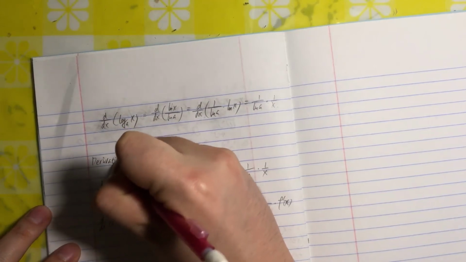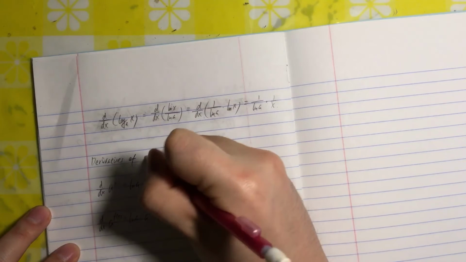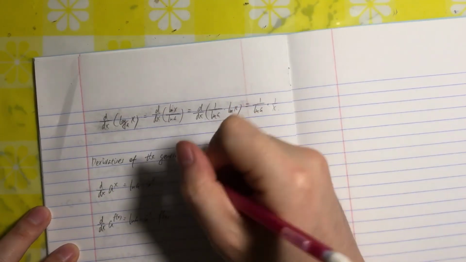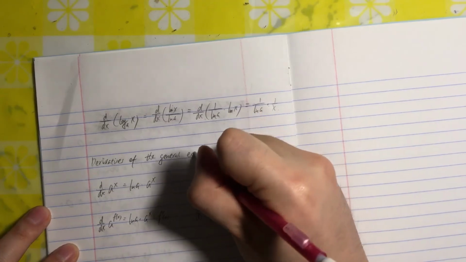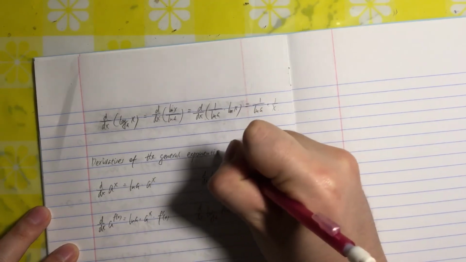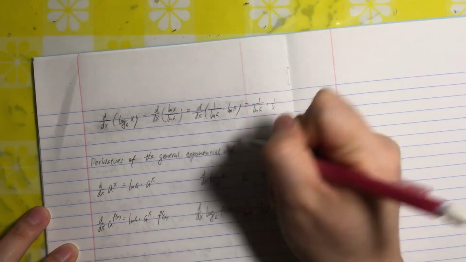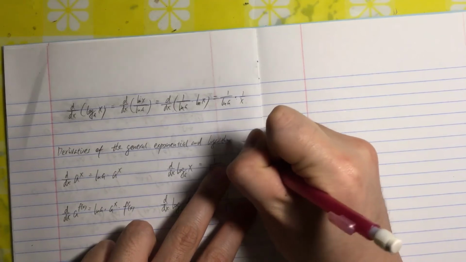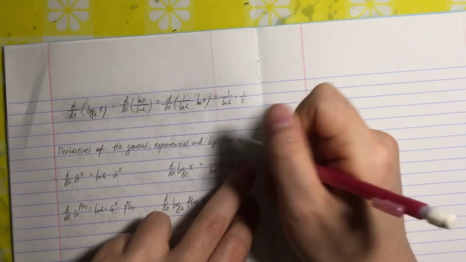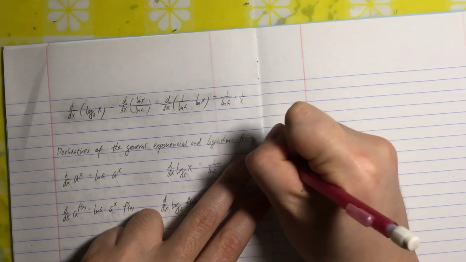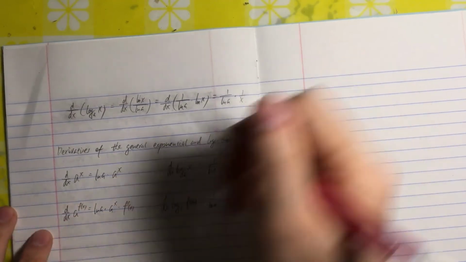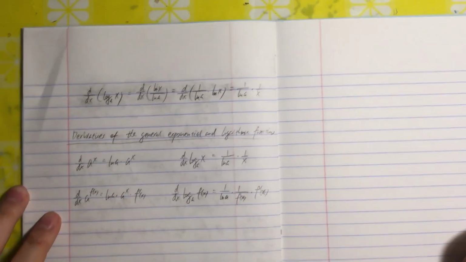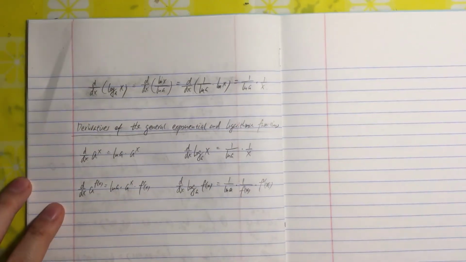Those are the derivatives of the general exponential and logarithmic functions. So keep this formula in mind. Next, let's do some examples.